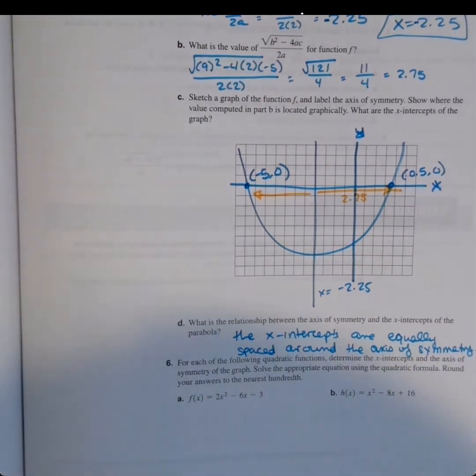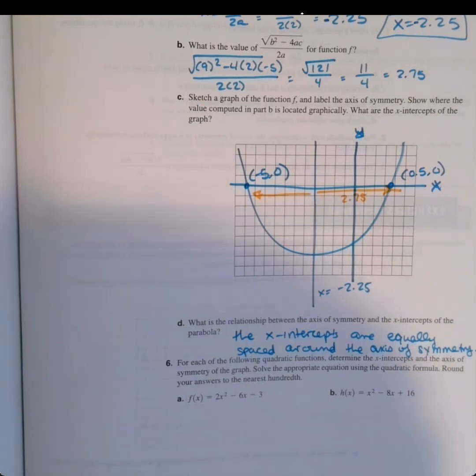Okay, and for each of the following, determine the x-intercepts and the axis of symmetry for the graph. Solve the appropriate equation using the quadratic formula, and round your answers to the nearest hundredth.